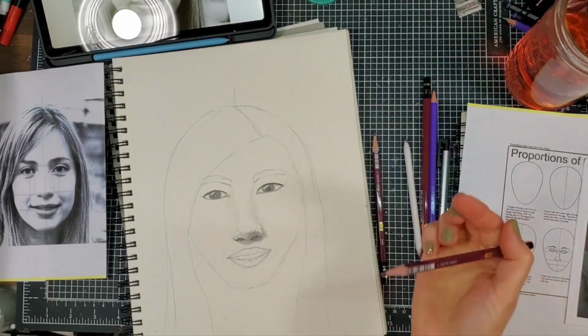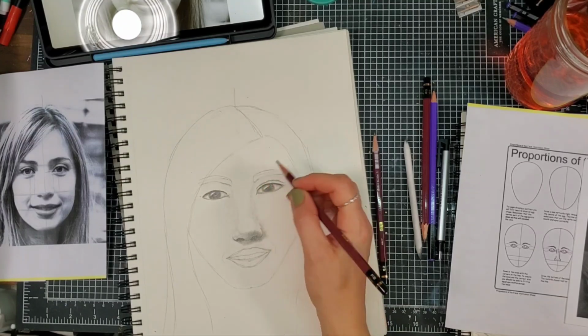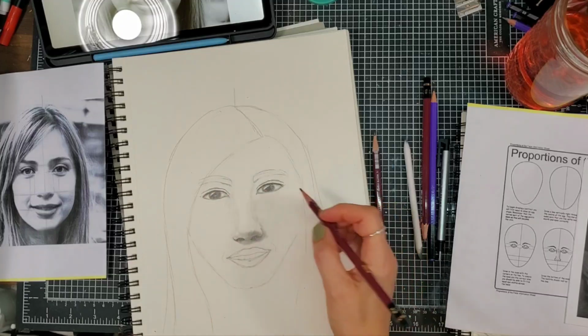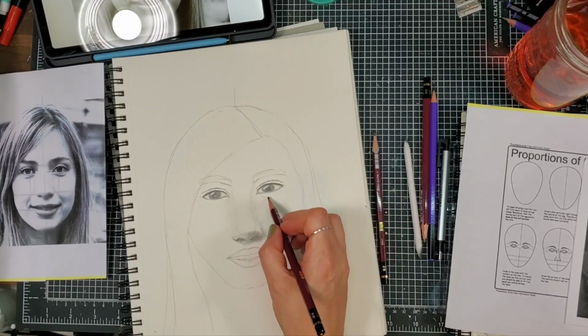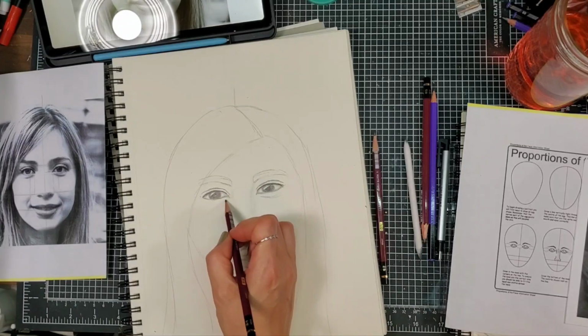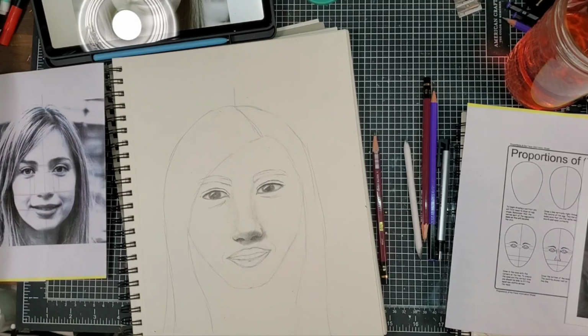All right, I got my HB. I'm gonna come in and make these heavy lines. She kind of has bags under her eyes too. She's awfully young to have bags under her eyes. That's all right. Maybe she didn't sleep well.